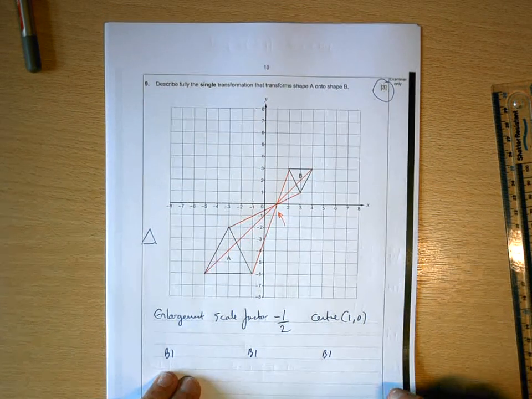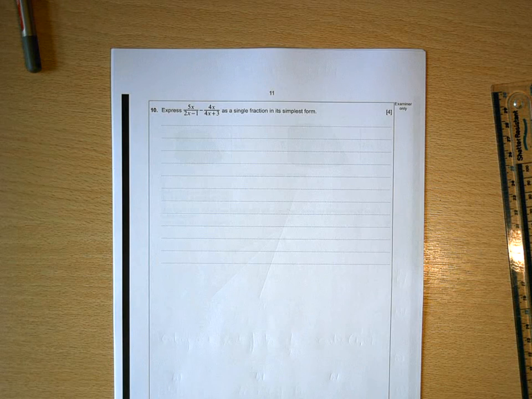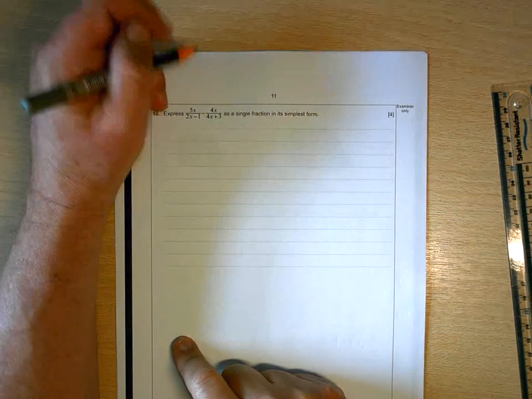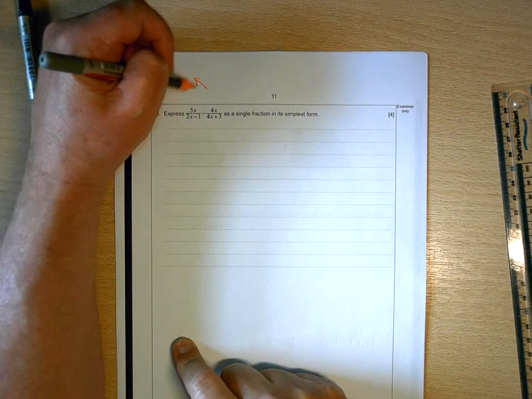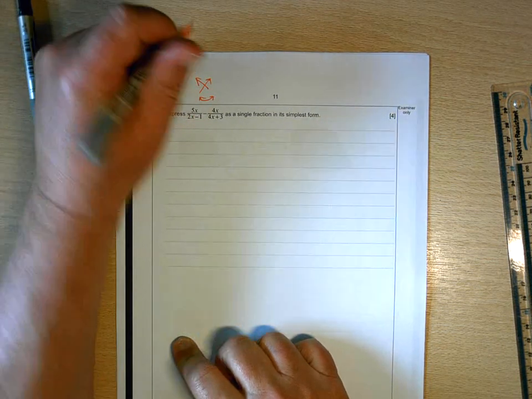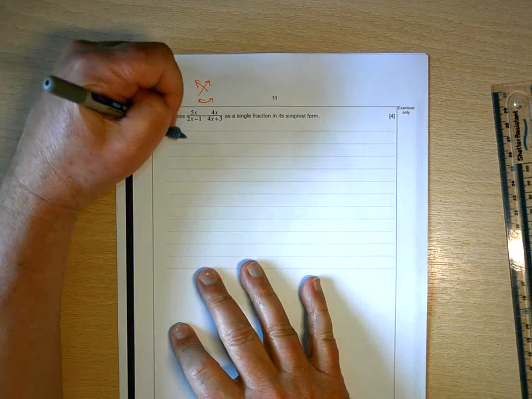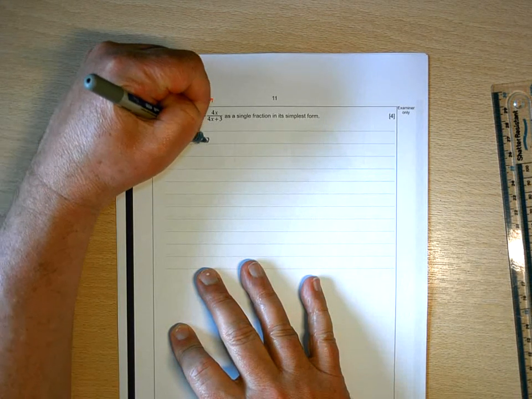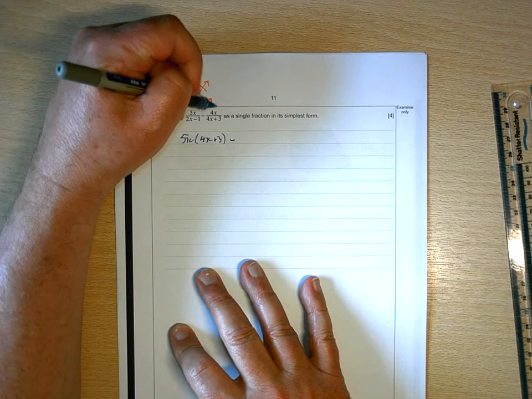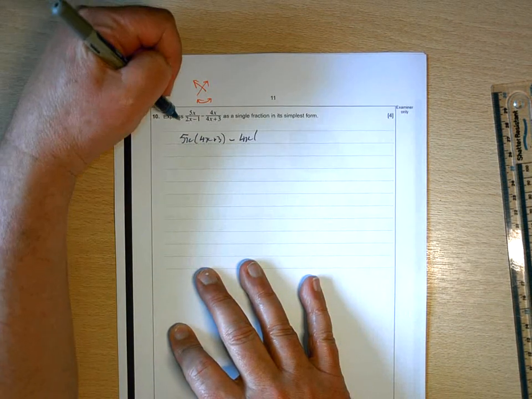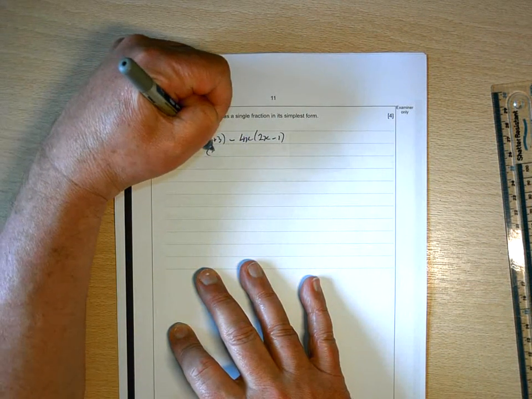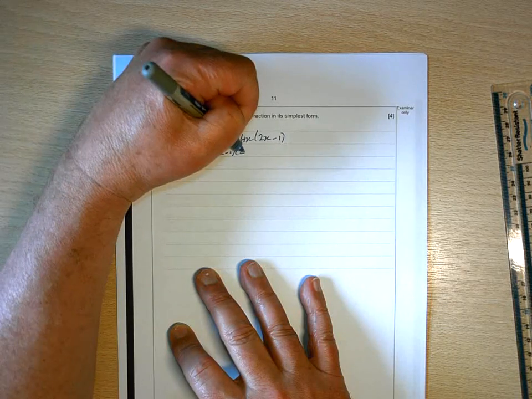It's coming up. Question 10, algebraic fractions. This was our kiss and smile method that we enjoyed, where we take that and we multiply by that, and we multiply by that, and we put it over the product of the 2 on the bottom. So 5x bracket 4x plus 3 minus, because it's a minus, could be plus, 4x bracket 2x minus 1 all over 2x minus 1 4x plus 3.